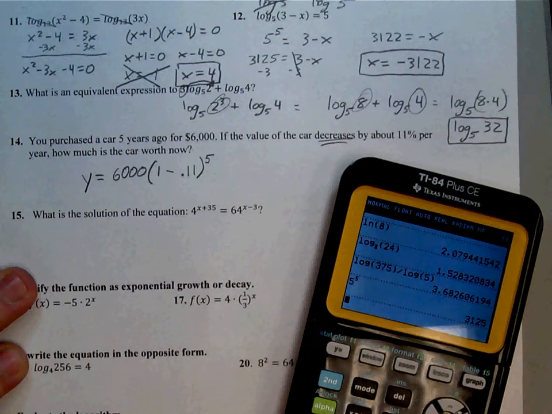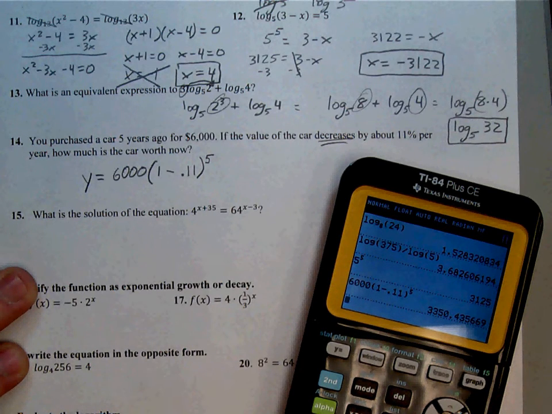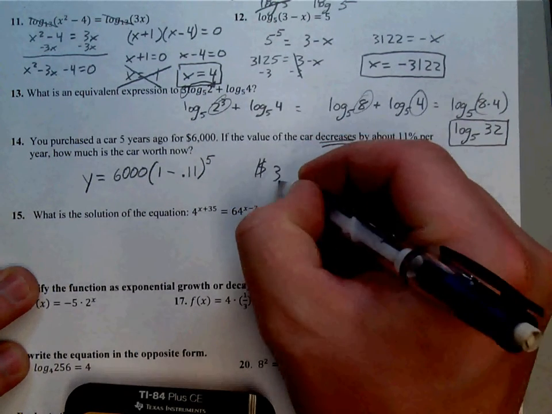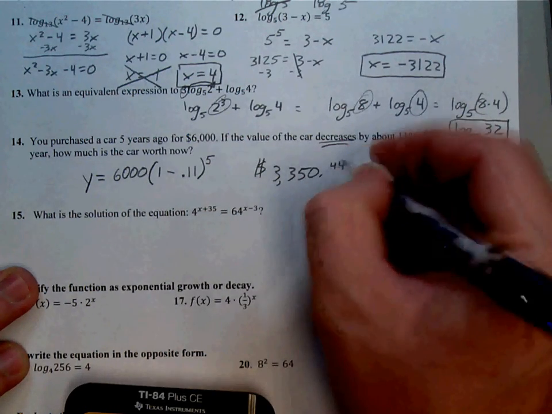Plug that in the calculator: 6,000 times 1 minus 0.11 to the power of 5. $3,350, and then if we round that to the nearest penny, that's 44 cents. $3,350.44.